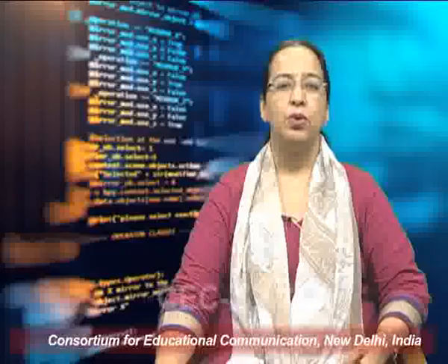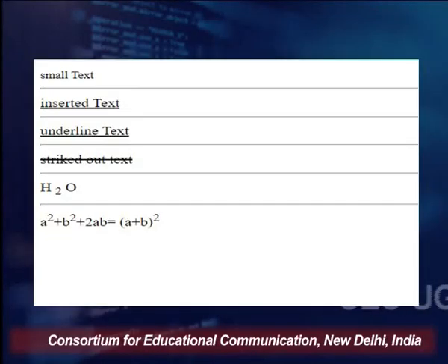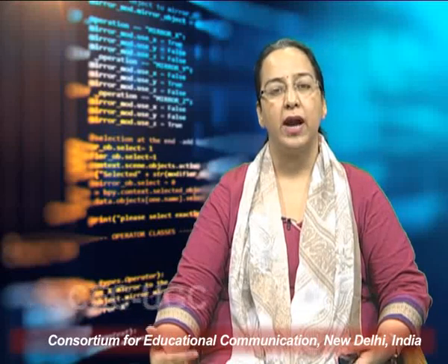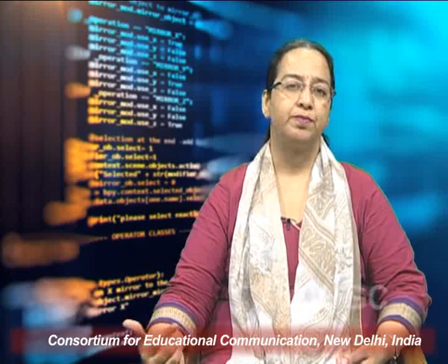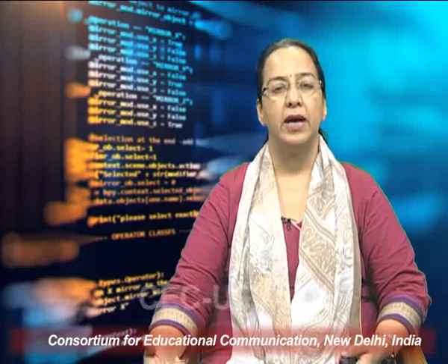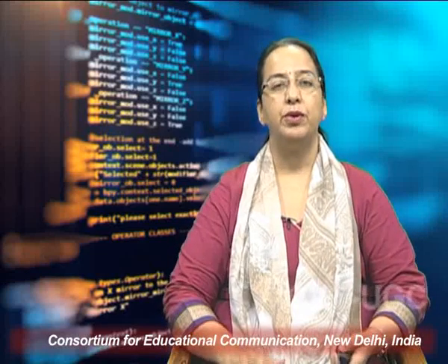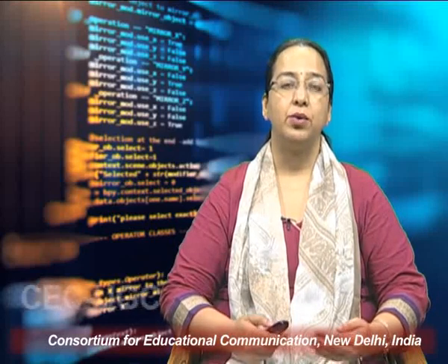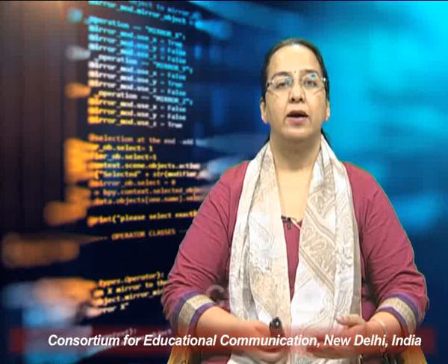Then H2O2 is written in subscript, and a square plus b square plus 2ab is equal to a plus b whole square. The formula is written properly in the sense that we have 2 as a superscript for a and for b both, and on the right hand side of the expression, 2 on the upper side, or in the superscript, we can say, of the a plus b. So this was the output, and we have seen many commands here to control the display of the text.